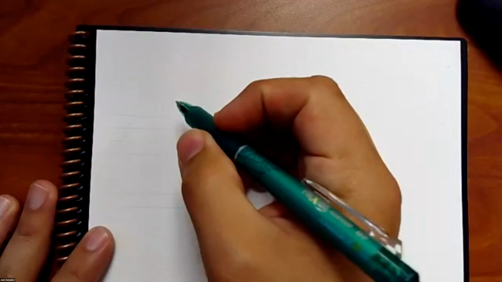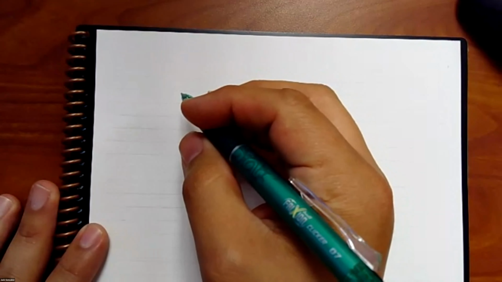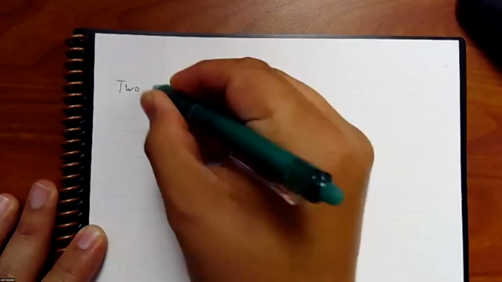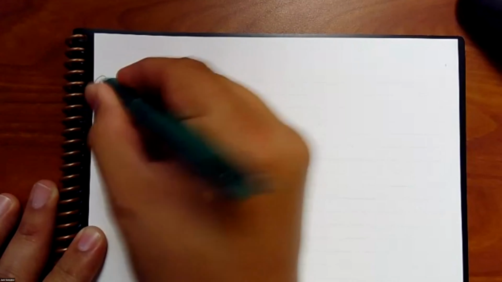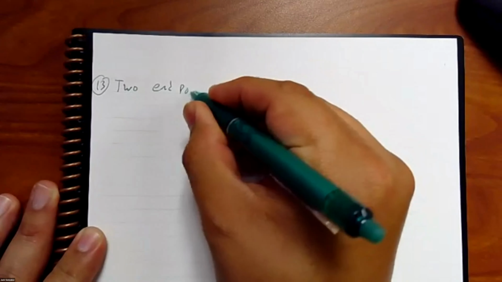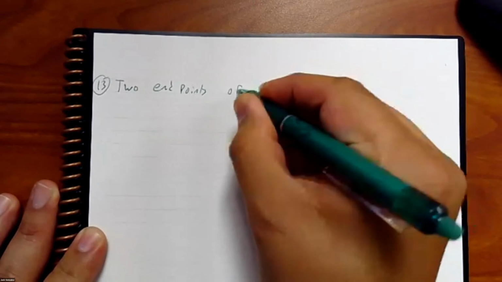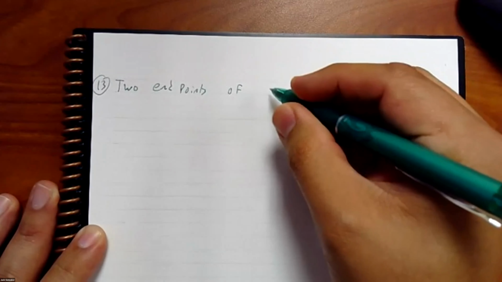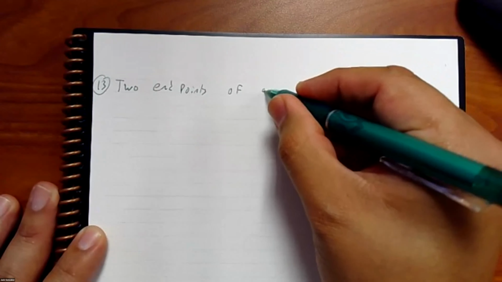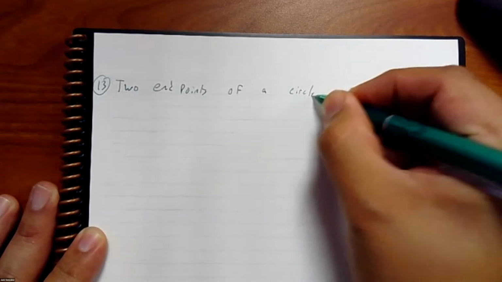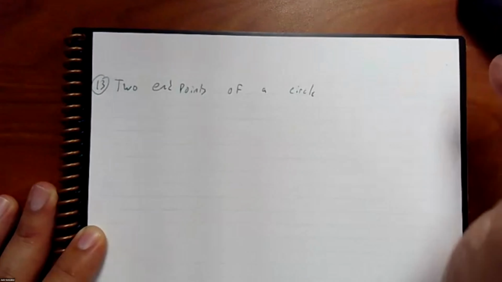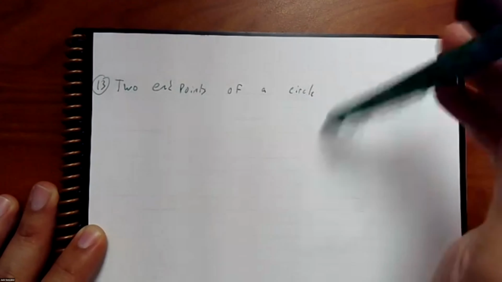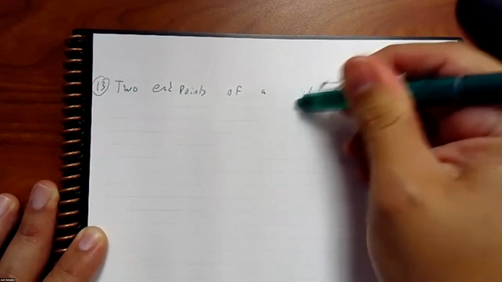Okay, so we have two endpoints of a circle. Oh, sorry, I should say diameter.